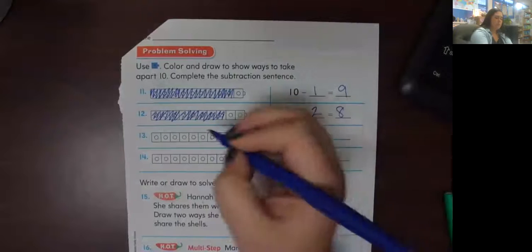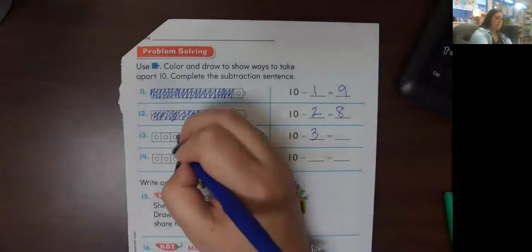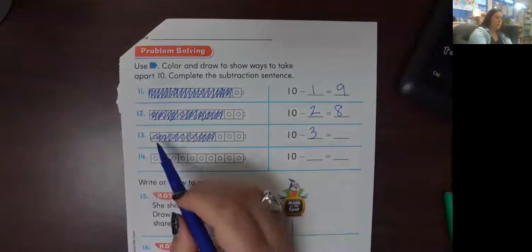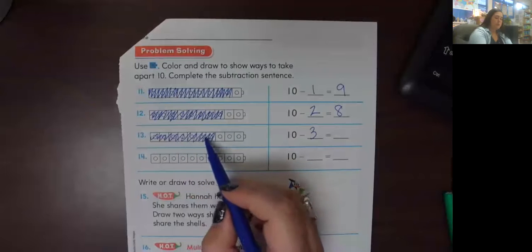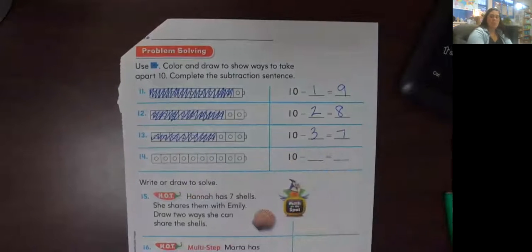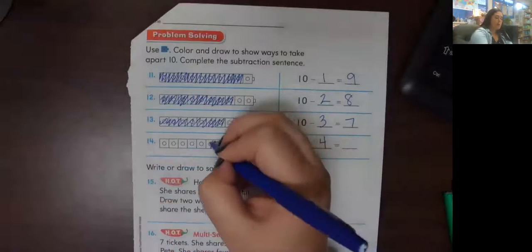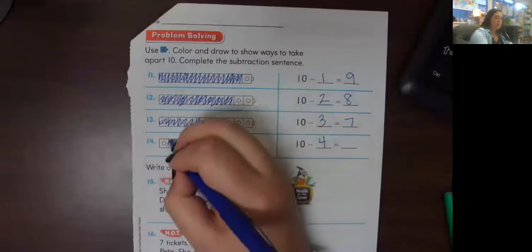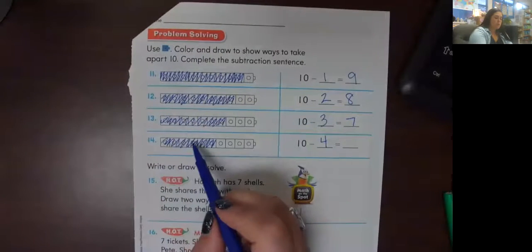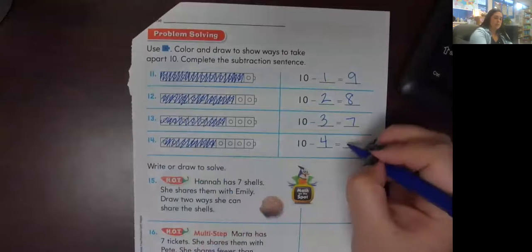The next one's going to be 3. So we want 3 white and the rest blue. How many are blue? 1, 2, 3, 4, 5, 6, 7. So 10 minus 3 equals 7. And the next one, we're going to put 4. So we want 4 white and the rest blue. How many are blue? 1, 2, 3, 4, 5, 6. So 10 minus 4 equals 6. Okay, we're not going to do the hot questions. Turn it to the back.